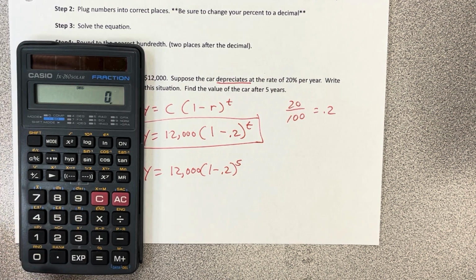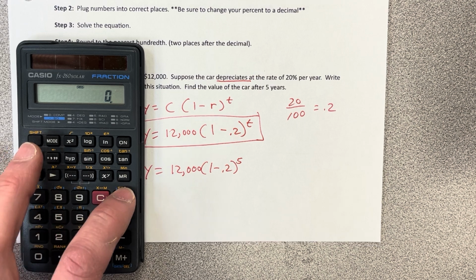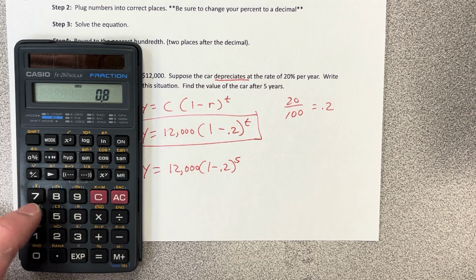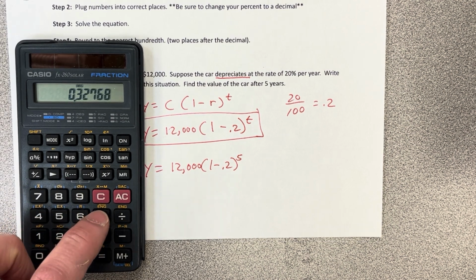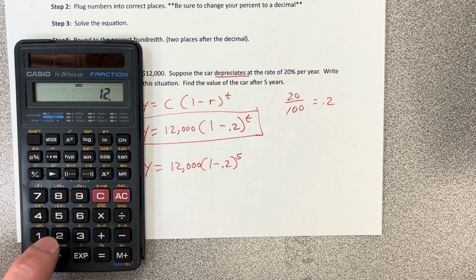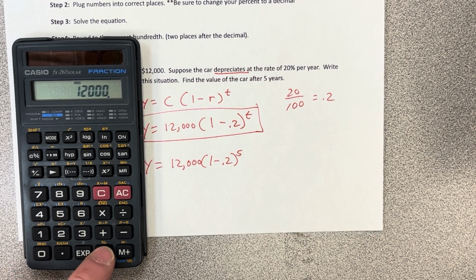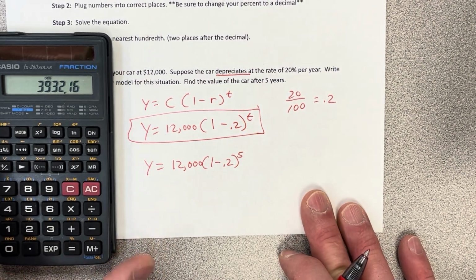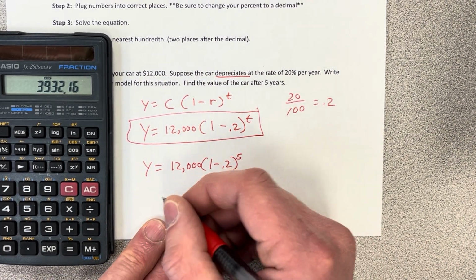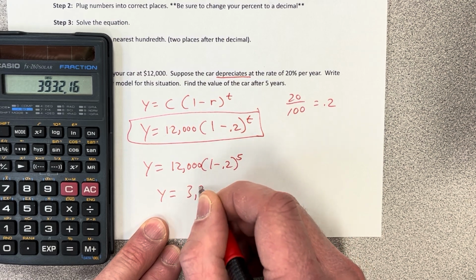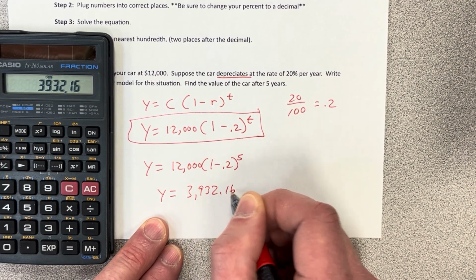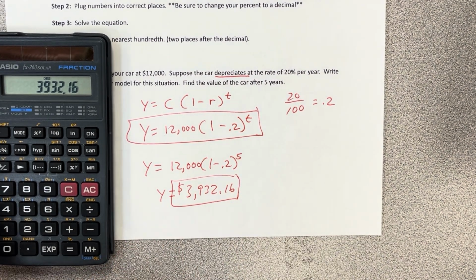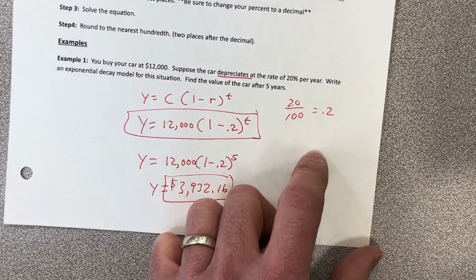And then finally I would multiply 0.8 to the fifth power, and then I would multiply by 12,000 to get the new value of the car. So after 5 years, this $12,000 car is no longer $12,000. It is $3,932.16. So yeah, it's pretty cool. I really like using these formulas to figure these problems out.